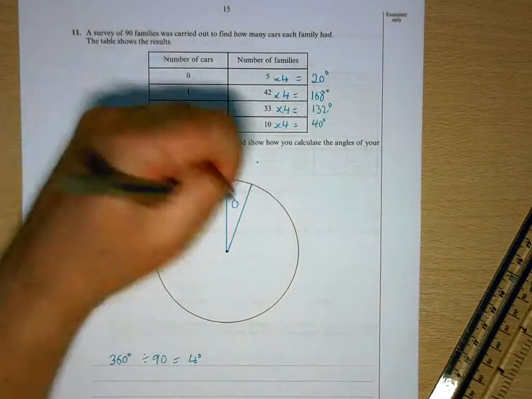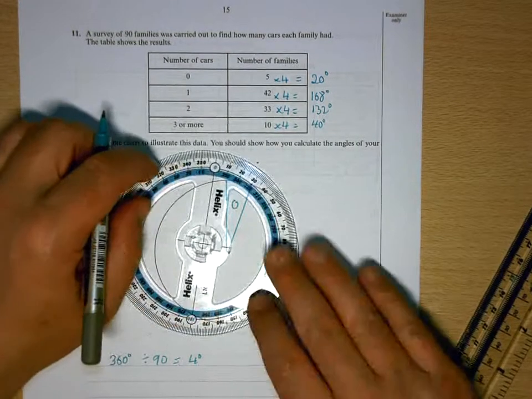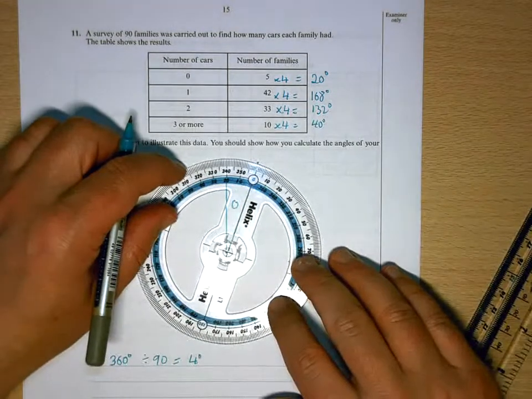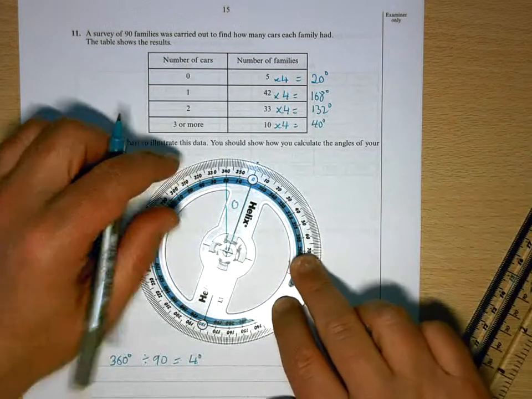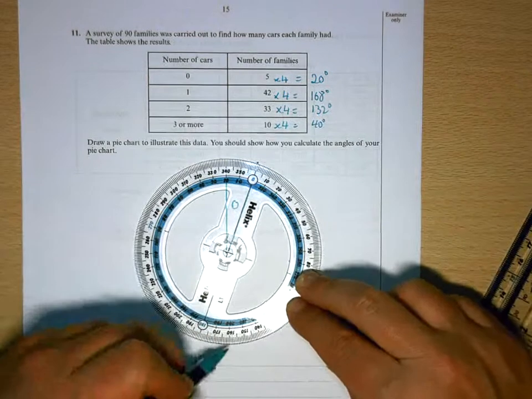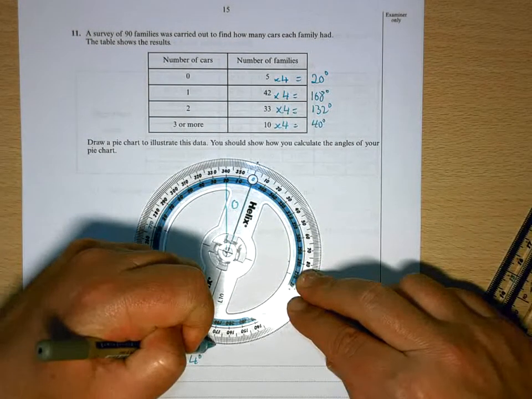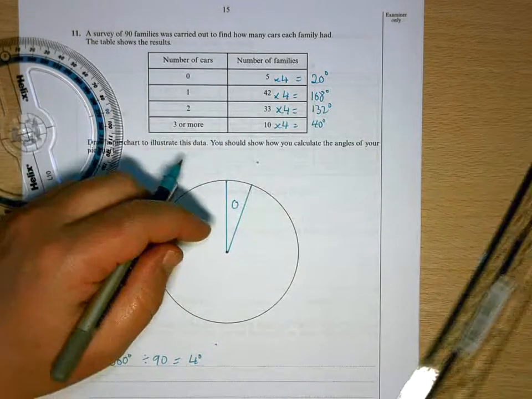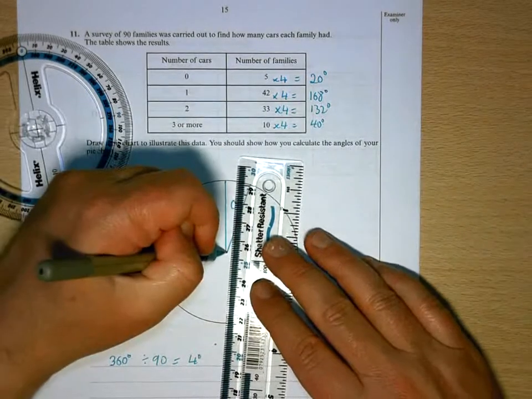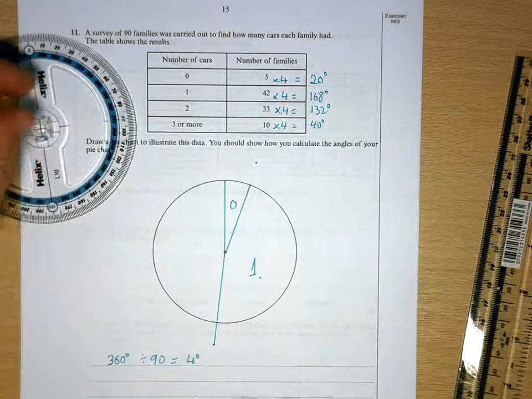So that's 0 cars. Then get your protractor, move the 0 to the start of the next slice, and this one's going to be 168. Again, we're going around the outside of the scale. 160 is there, 170 is there, so 168 there, make a dot. That's 1 car.